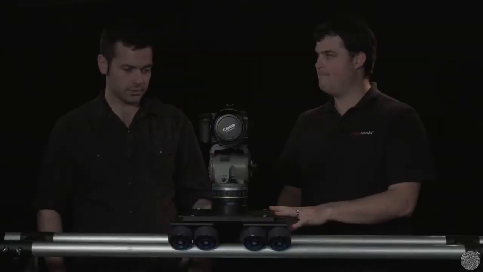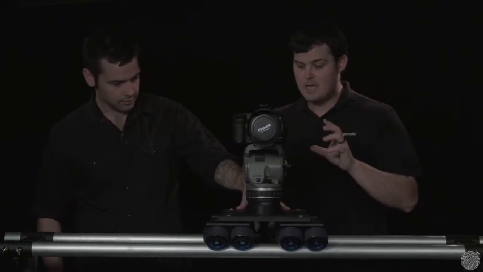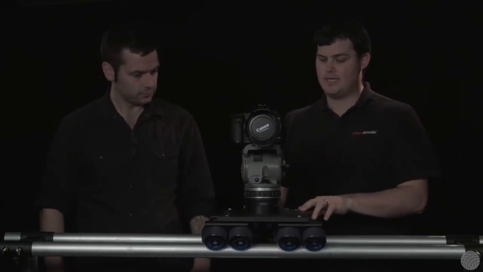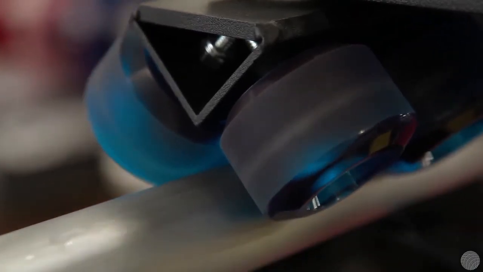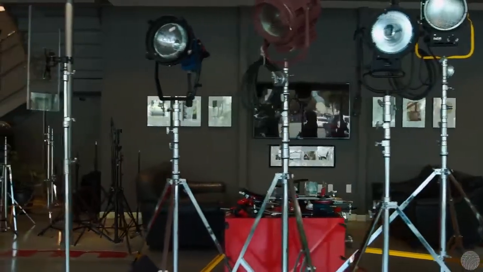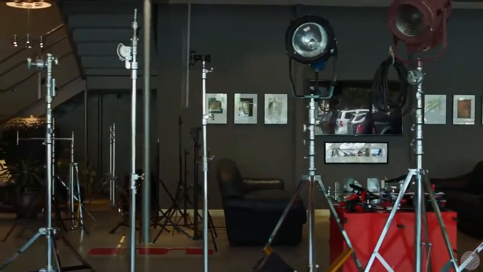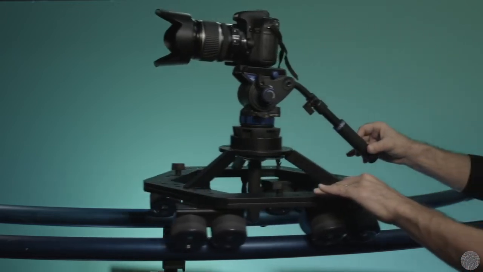A casual glance at the Dana Dolly might leave the impression that it's no more than a widened skateboard. In fact, a lot of engineering has gone into its design. Rather than using standard skateboard wheels, softer, precision machined wheels have been used to avoid unwanted bounce and absorb vibration. While the Dana Dolly is most commonly used with straight speed rail, curved track is also available.